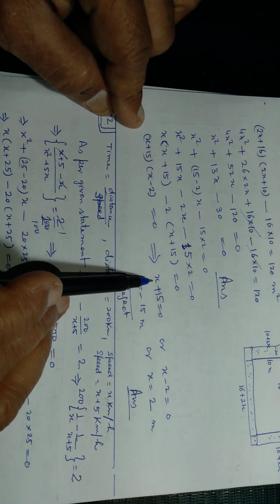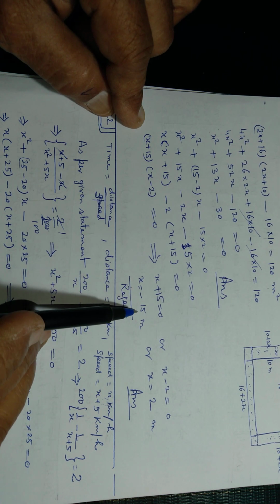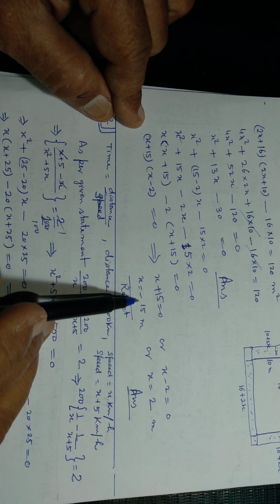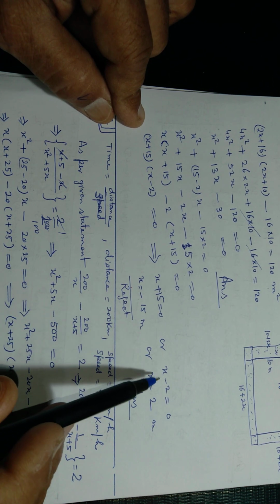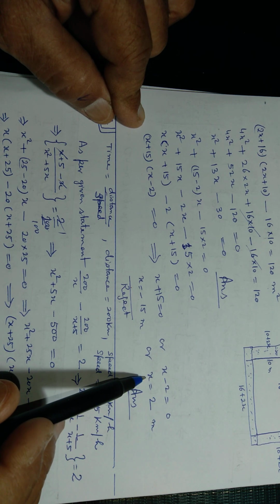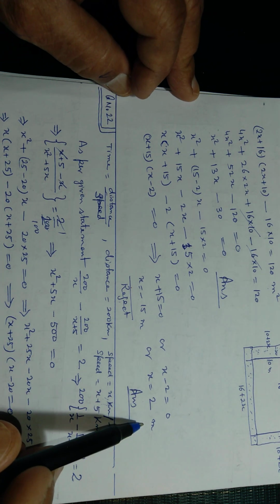Now put x plus 15 equal to 0, that will be x equal to minus 15. We have to reject it because it is negative. The length can't be negative. So proceed to the next factor, x minus 2 equal to 0, x equal to 2 meters. This will be the answer for question number 21.